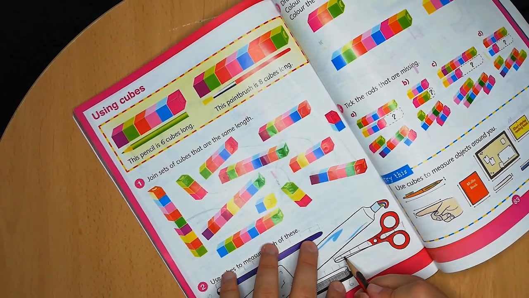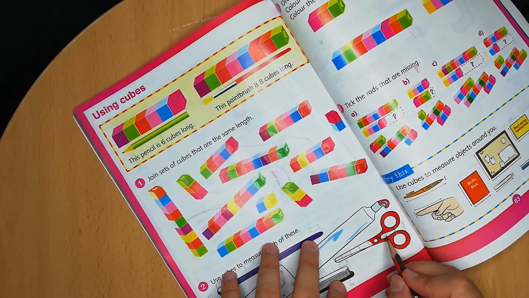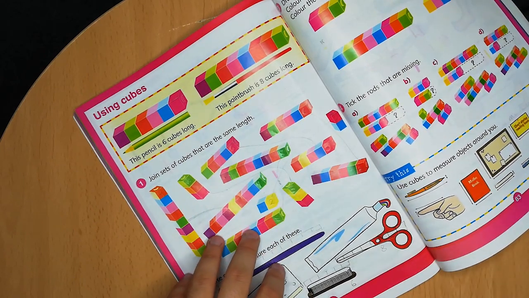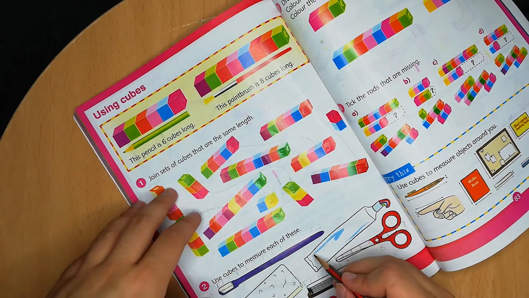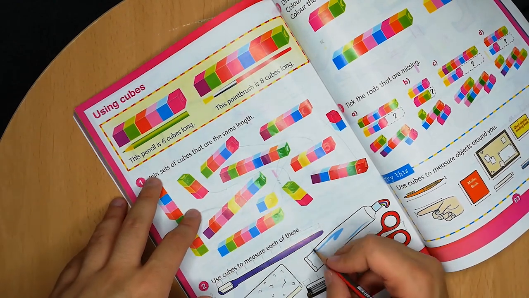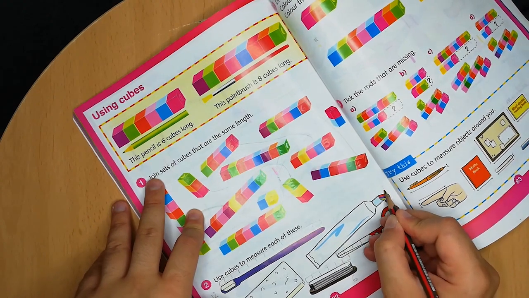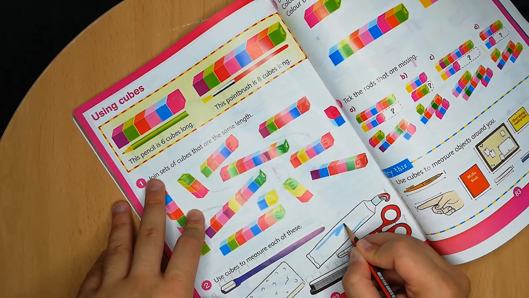Okay, so 1, 2, 3, 4, 5, 6, 7, 8. This is 8 cubes long. Now let's take a look at this one here. We'll draw it right through it as well, so from here to the very end.